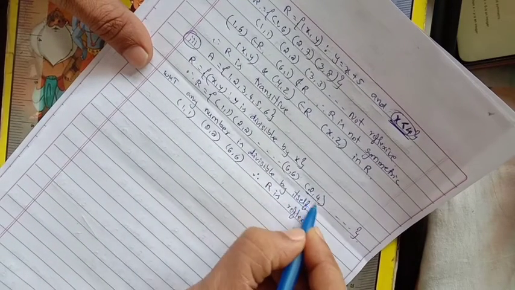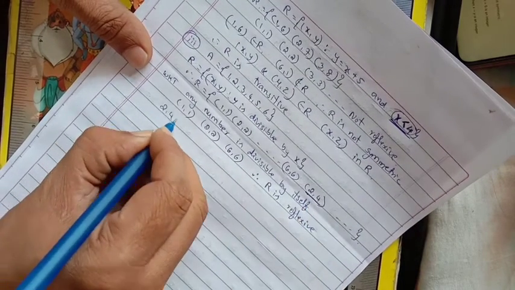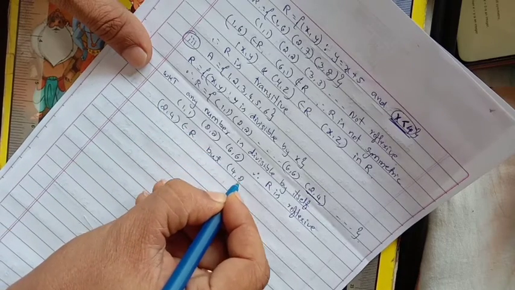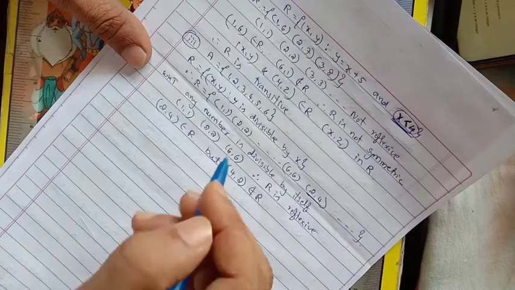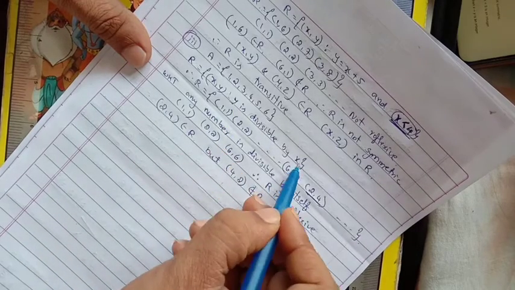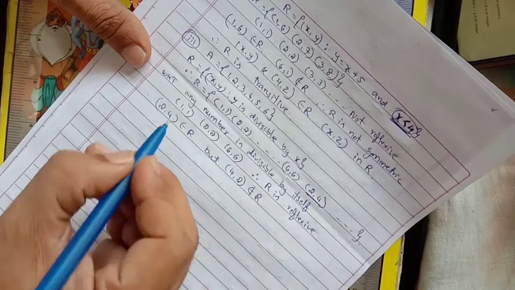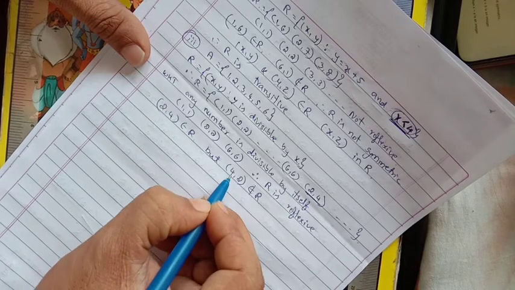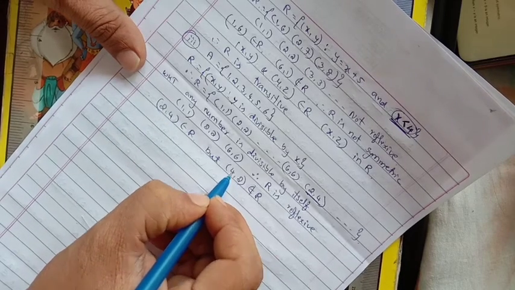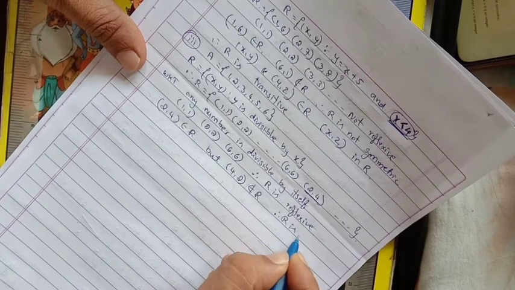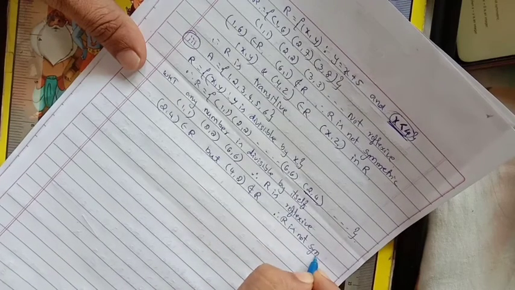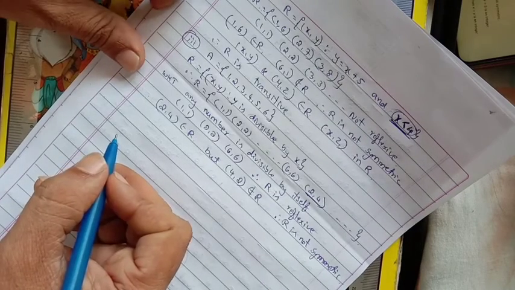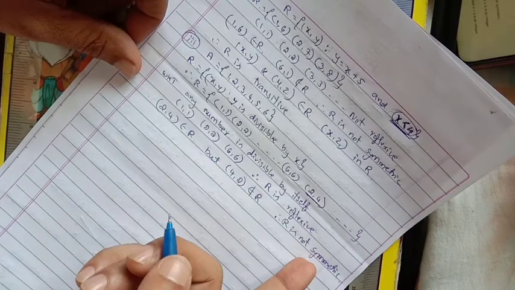One term I wrote here, (2,4) belongs to R, but (4,2) does not belong to R. Our condition is y is divisible by x. 4 is divided by 2, the answer is 2, but 2 is not divisible by 4. Therefore R is not symmetric. So R is reflexive but R is not symmetric.